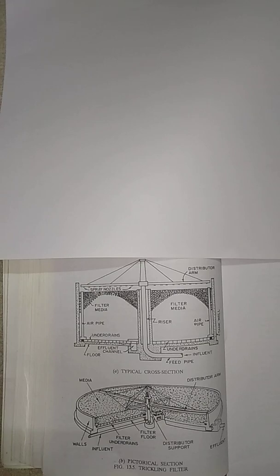Okay, it may have spray nozzles, or it may have a rotary distributor. In either case, there are dosing tanks, with a siphon receiving the sewage, and it supplies air at regular intervals.